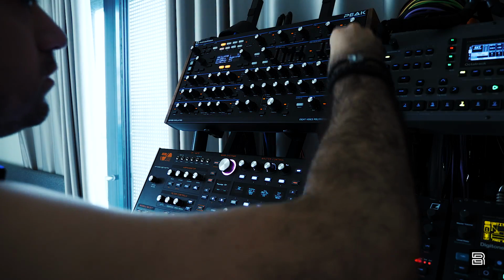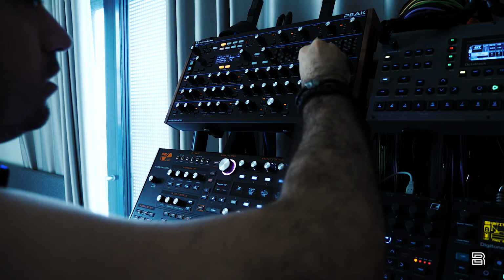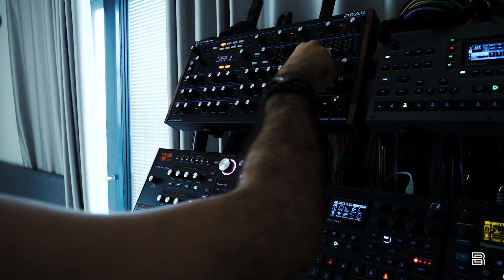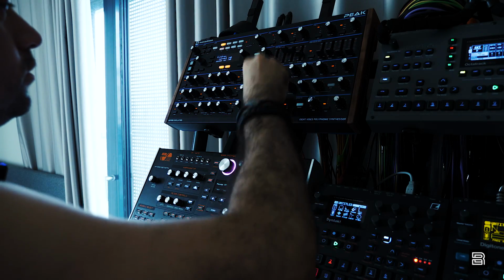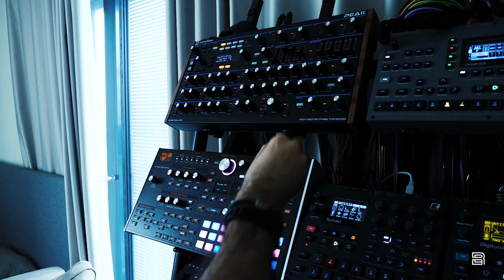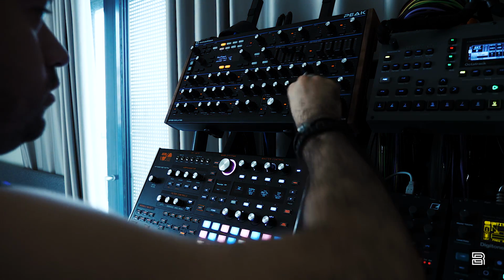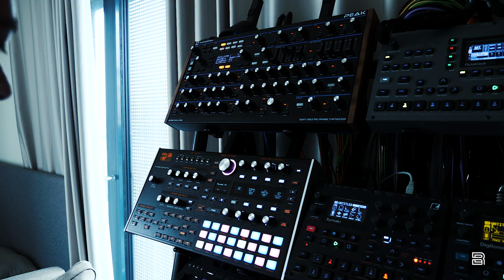One of the things I read about the Peak is that it's very pedestrian, it's only for pretty sounds, but boy, it can get fucking ugly. And I like that. It's just how you use it. How's that? We'll have that reverb delay forever.